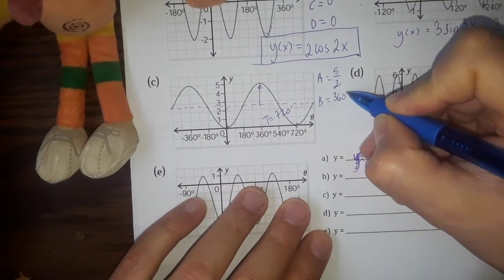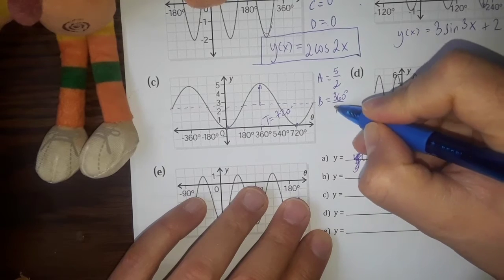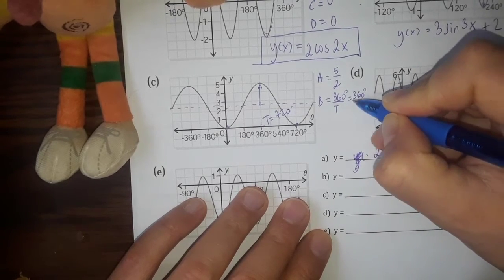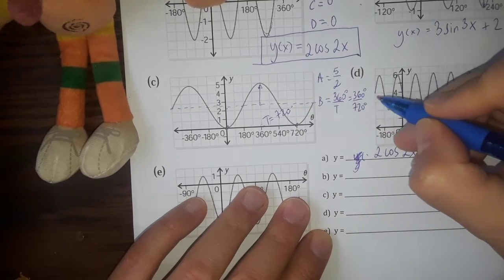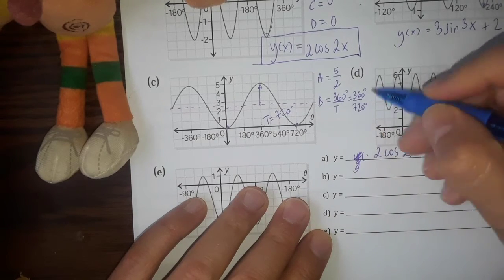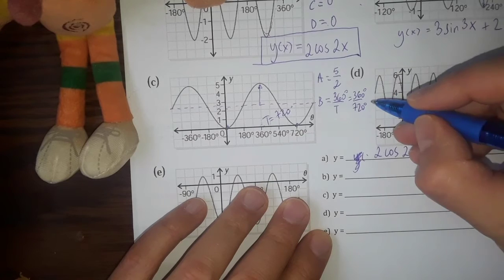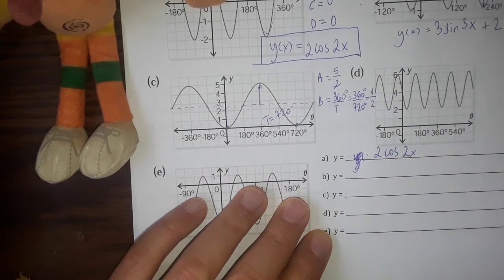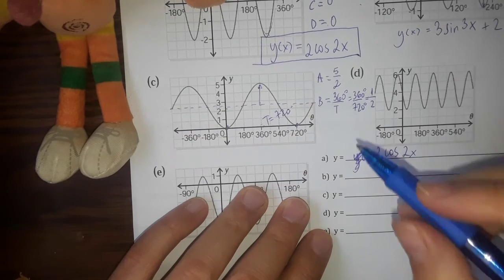So that's going to be 360 over 720. And actually, this is double this. So if we simplify, we have a 1 here and a 2 down here. So that's 1/2.